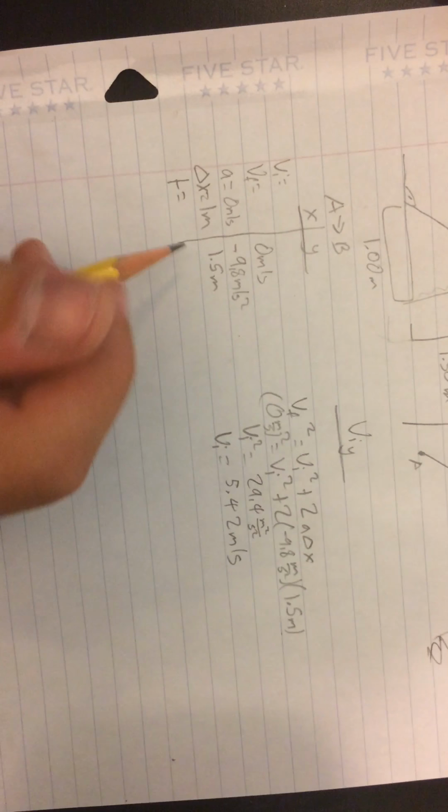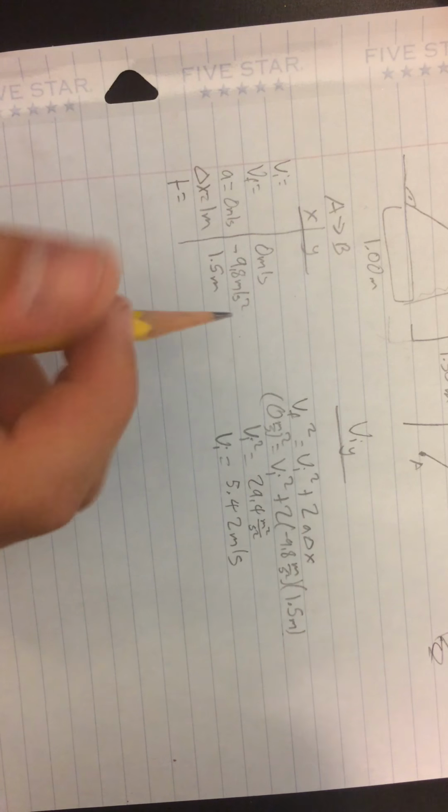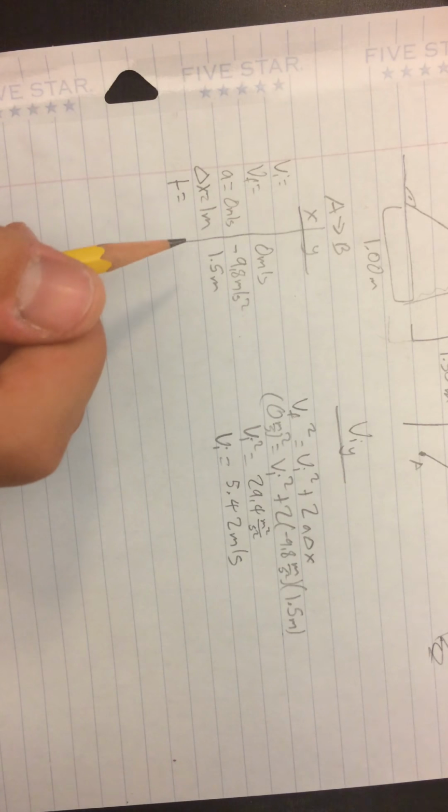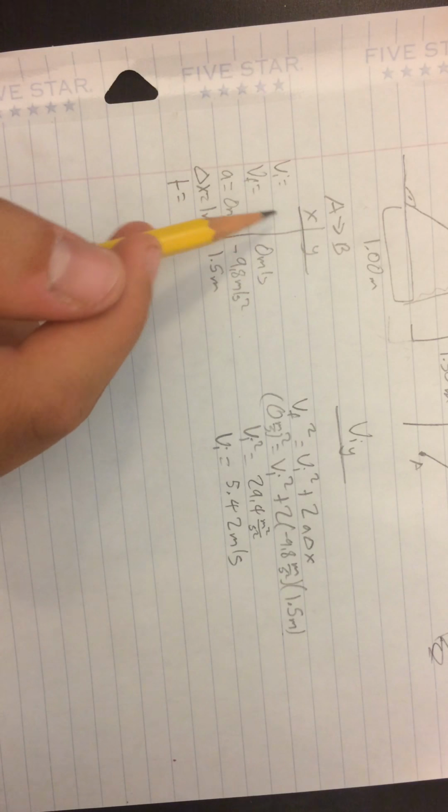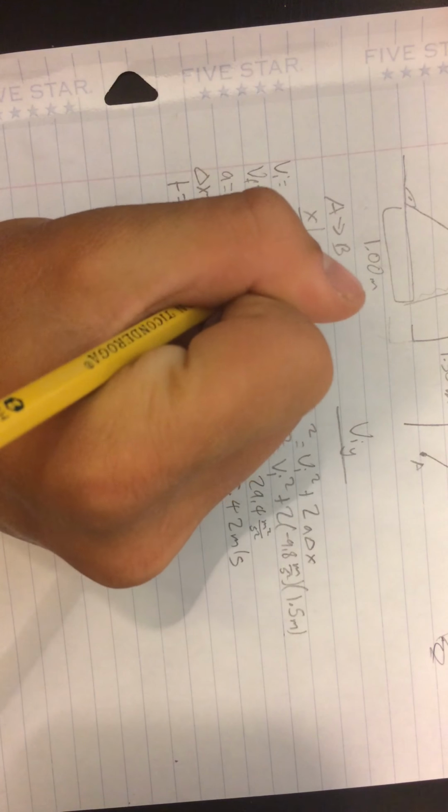So now we're going to want to find time, since time is going to be the same for both x and y, and that'll get us our third given for x so that we can find the initial velocity for x. So now that we have this, we can write this in.